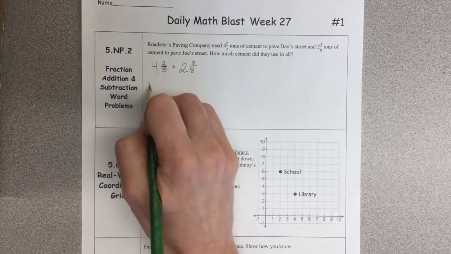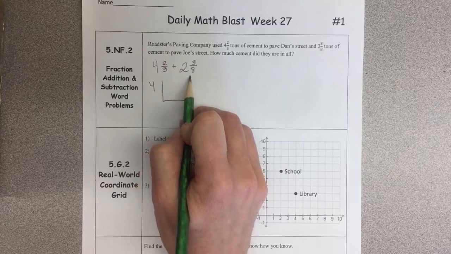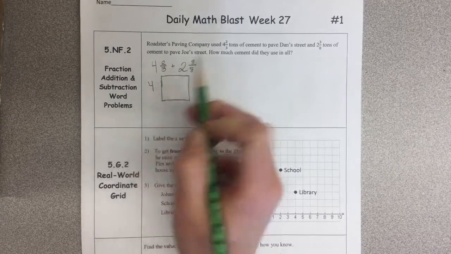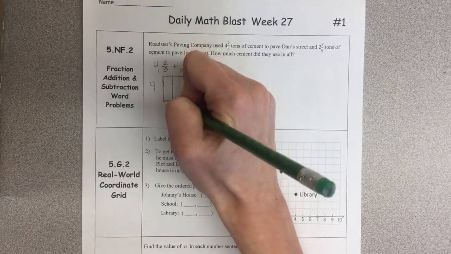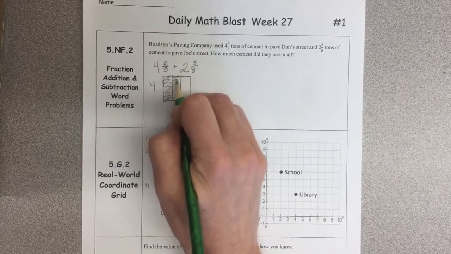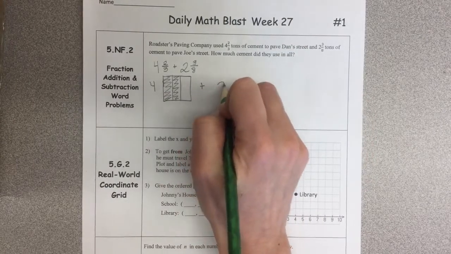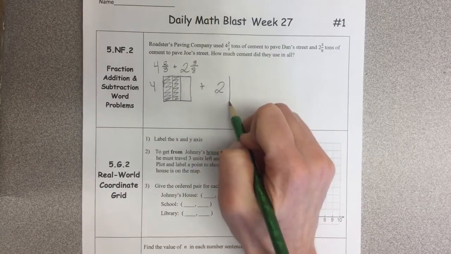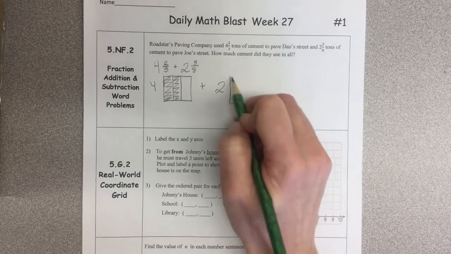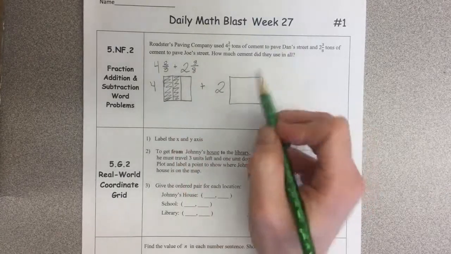So here, I know I have 4 wholes, and I'm going to model 2/3 of another whole. So I'm going to draw my lines to make thirds, and I'm going to shade 2 of those 3 equal parts in the whole. Plus I have 2 wholes here, and again, I'm going to draw a whole. So this is another whole, and I have 3/8 of that whole.